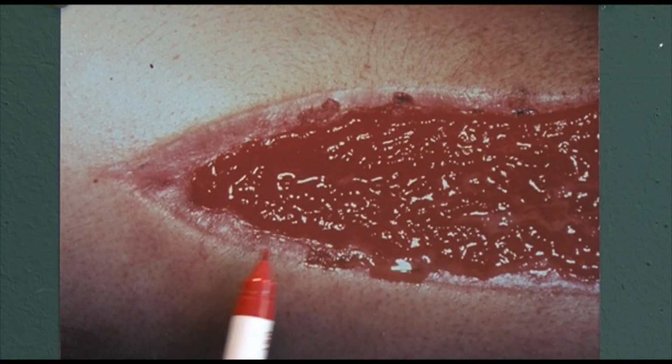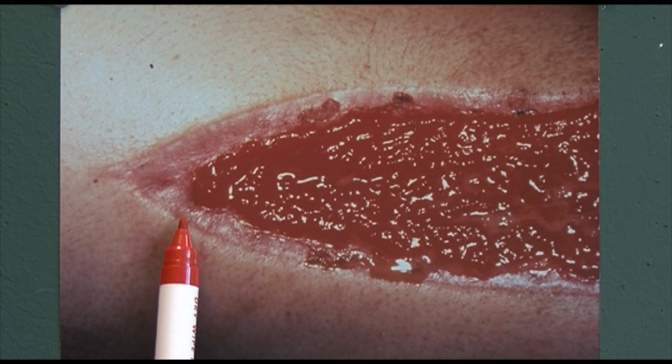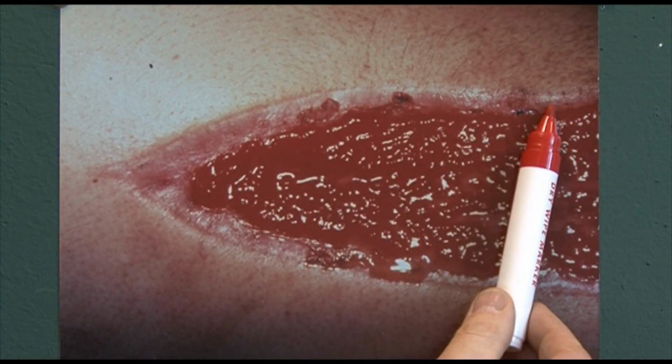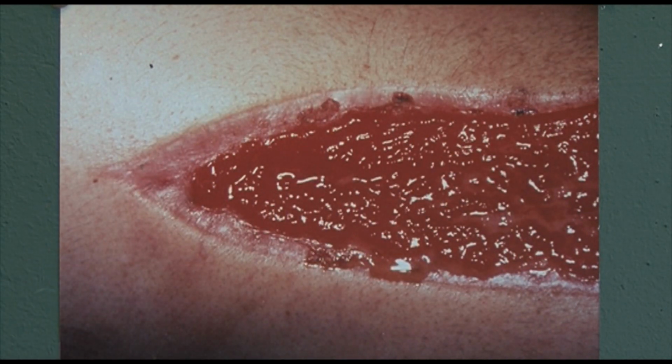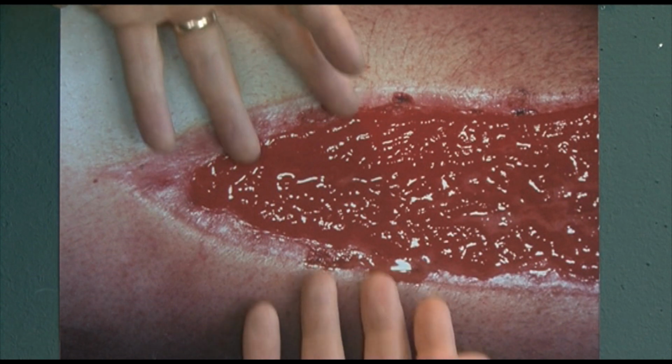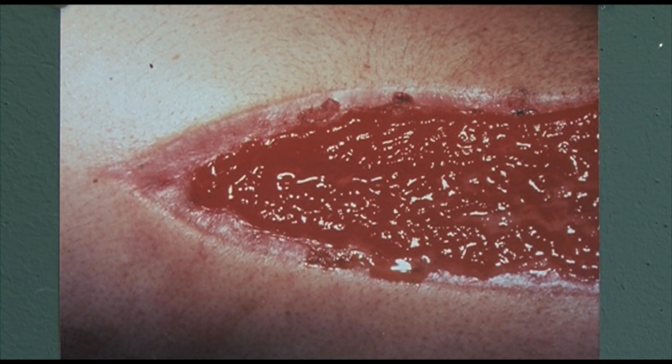This pink margin is caused by the increased mitosis rate in adjacent endothelial cells, and the nice young pink endothelial cells are starting to migrate over the surface of this wound in the process of re-epithelialization. So I think what I'll do now is recover that wound, keep it moist, promote the moist wound healing environment, and I would expect that wound to do very well.